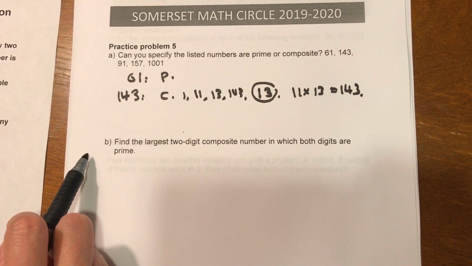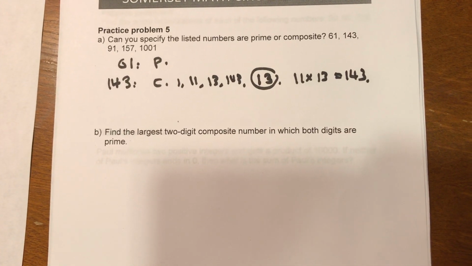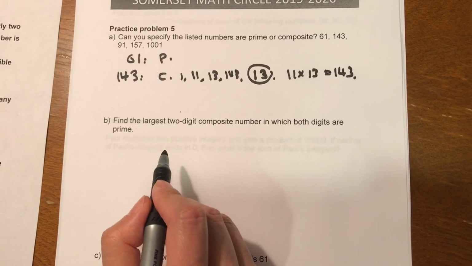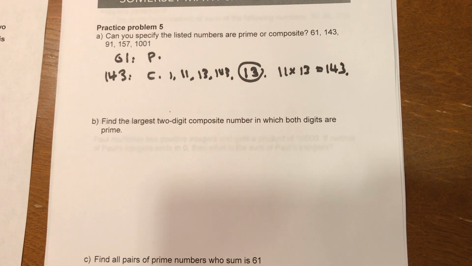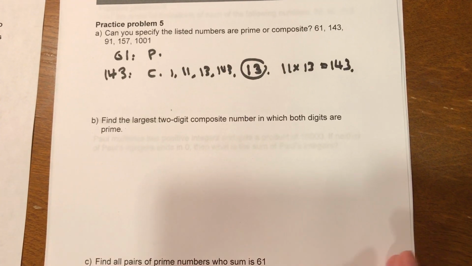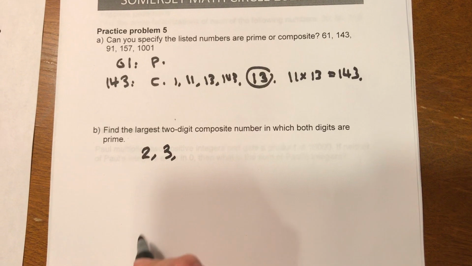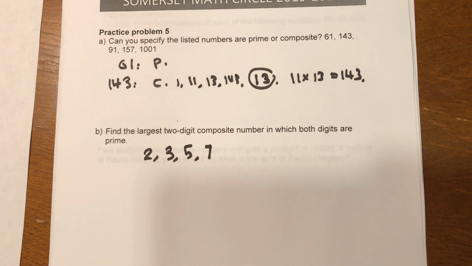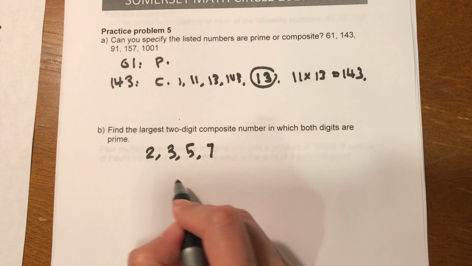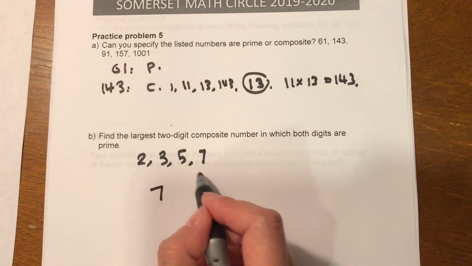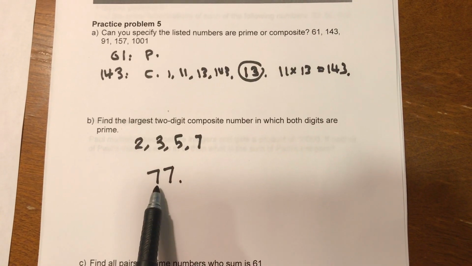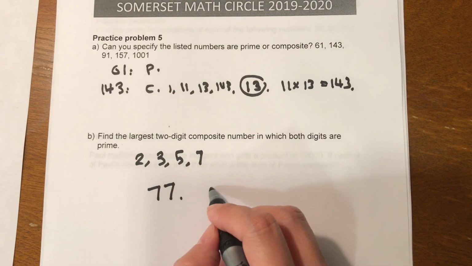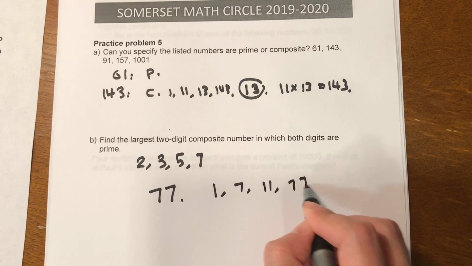B, find the largest 2-digit composite number in which both digits are prime. Okay, we are talking about digits in numbers, so we only have 0 to 9 as our choices. The prime numbers within that range are 2, 3, 5, and 7. Among these numbers, what would give us the largest number? So we start from the largest number, and we could end with the largest number as well. So therefore, we get to the largest 2-digit composite number. 77 is a composite number, right? It can be divided by 1, 7, 11, and itself.